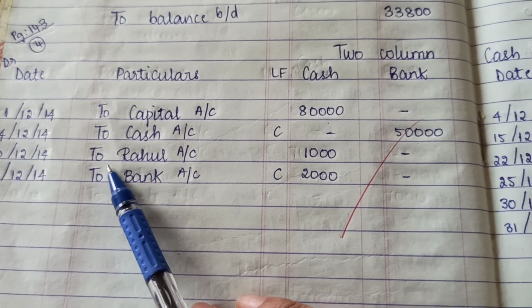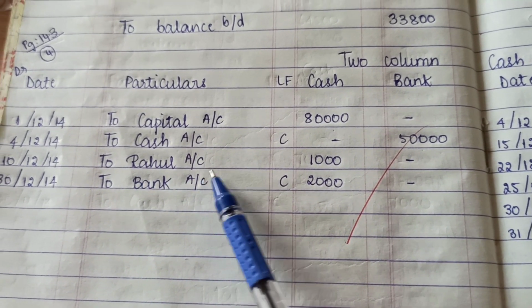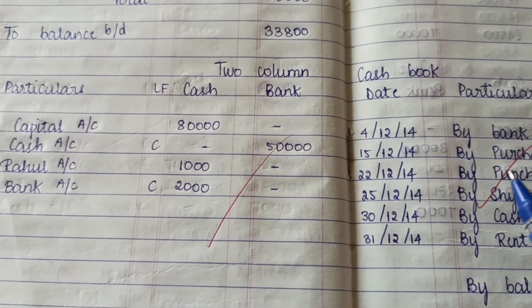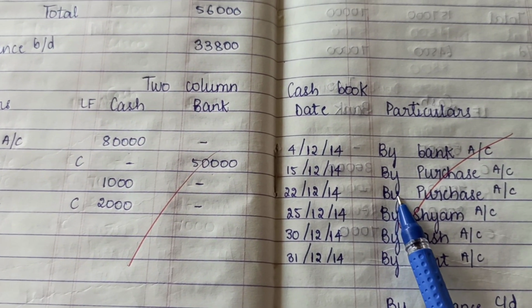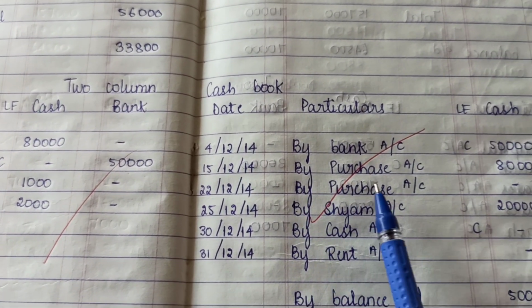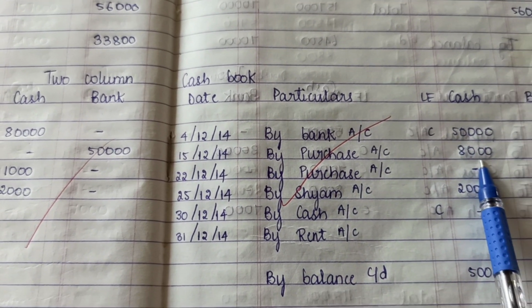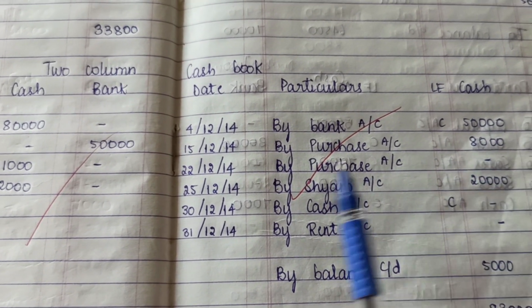The next one is "received" given here. So when you receive the cash, write on the debit side, To Rahul account 1000. We receive the cash. Then next we have "bought goods" here. So By purchases, write in the cash column.